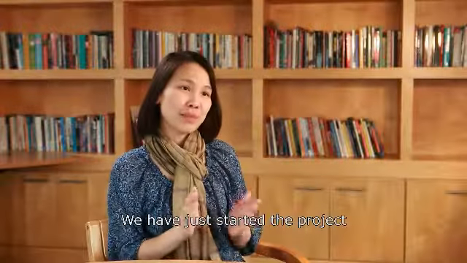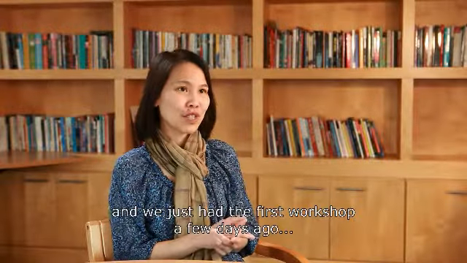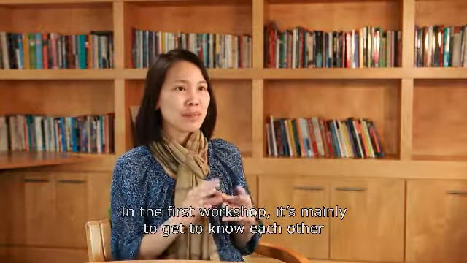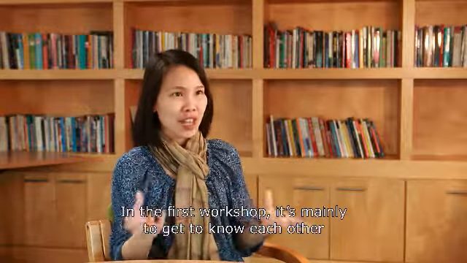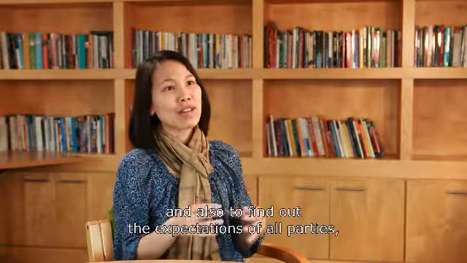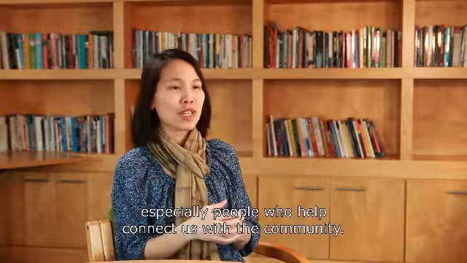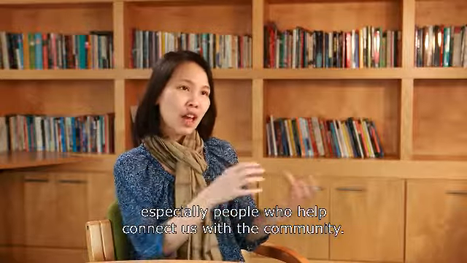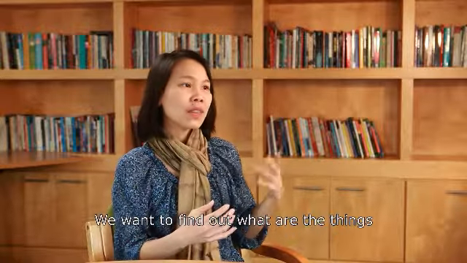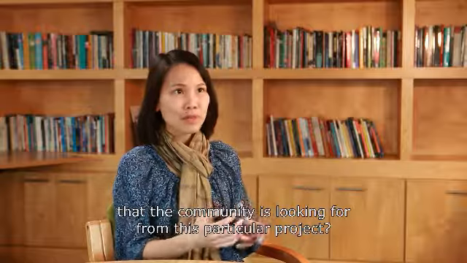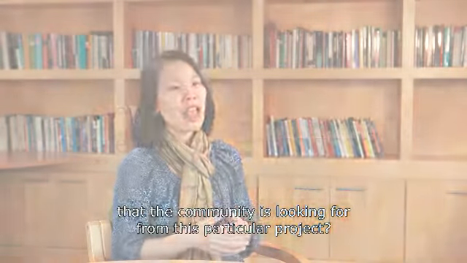We have just started the project, and we had the first workshop a few days ago. In the first workshop, it was mainly to get to know each other, and also to find out the expectations of all parties, especially people who will help connect us with the community. We want to find out what the community is looking for from this particular project.